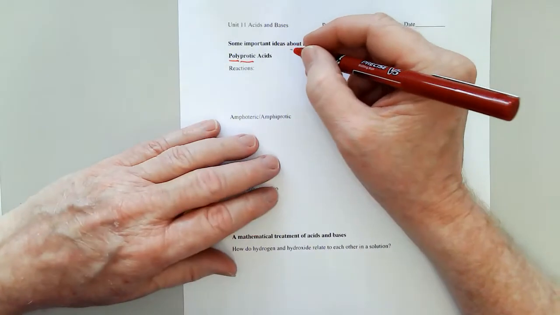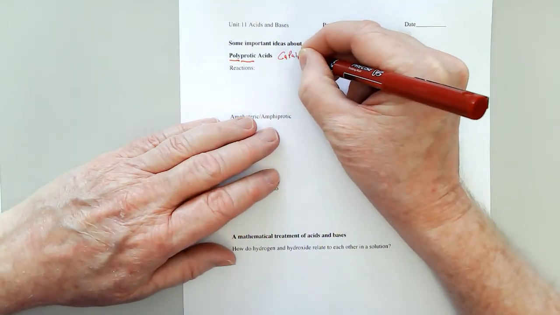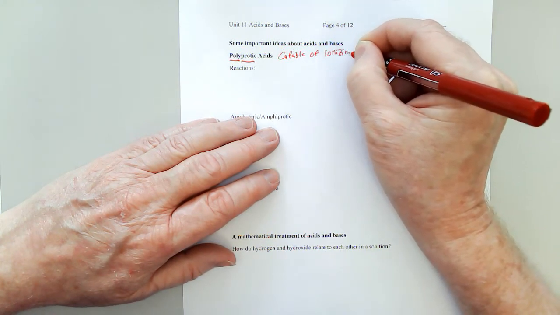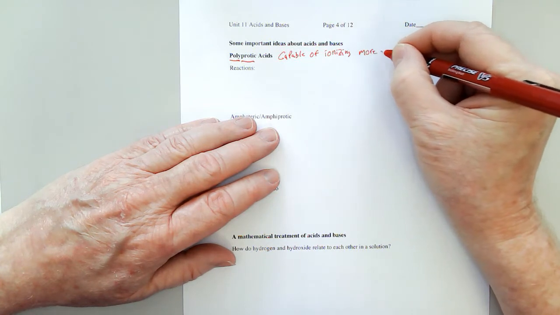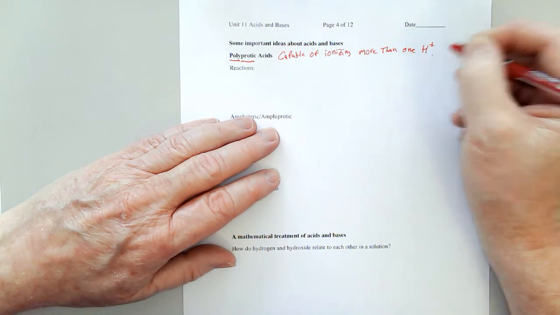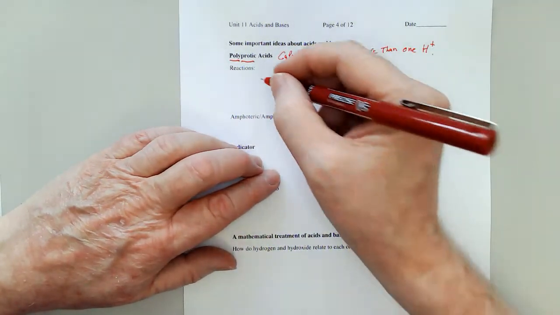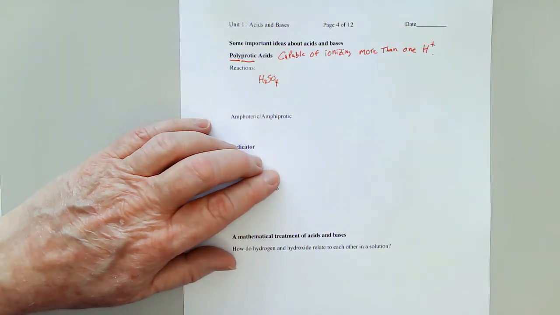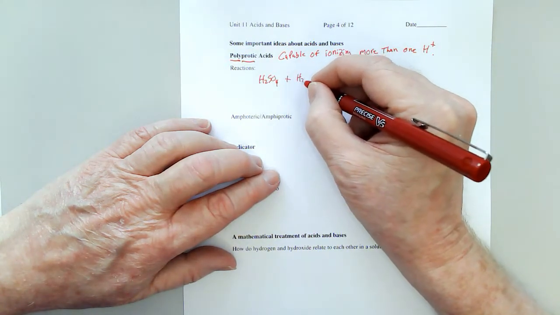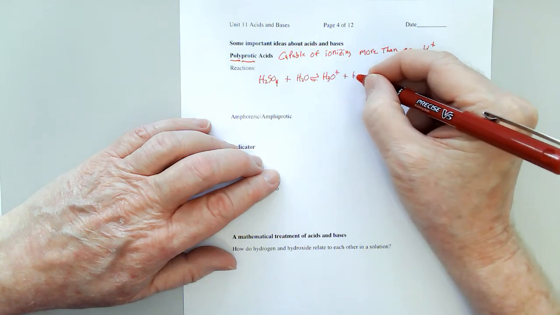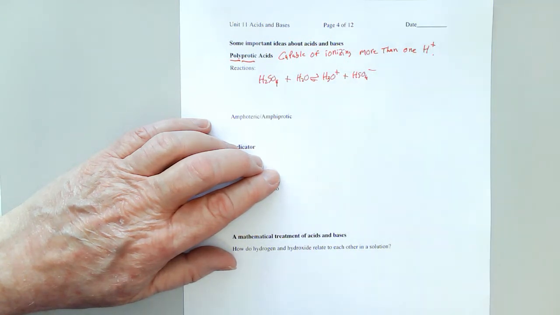So a polyprotic acid is capable of ionizing more than one H+ ion. Okay? The most common that we're familiar with is sulfuric acid, H2SO4, which can react with water to produce H3O+ and HSO4-. You see, the hydrogens do not come off all at once.